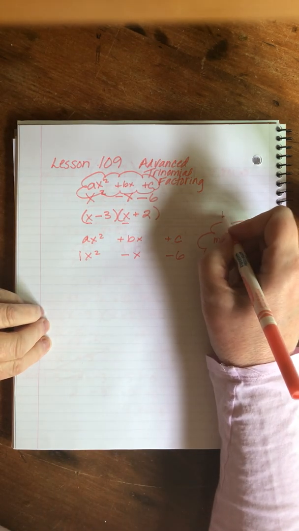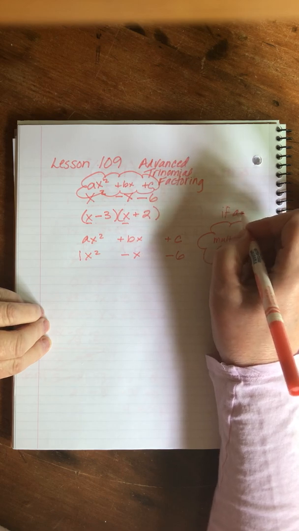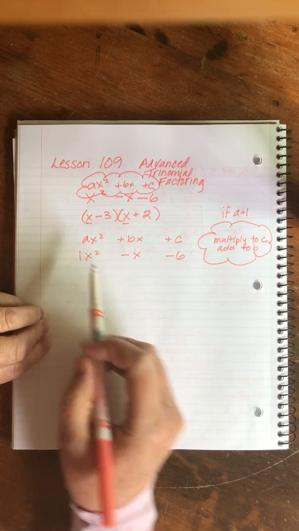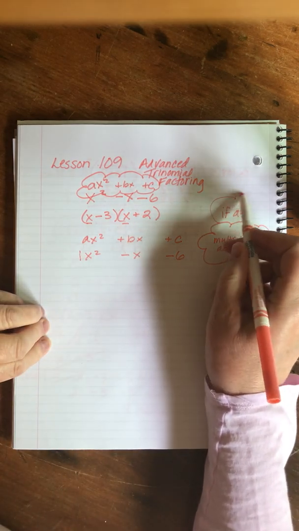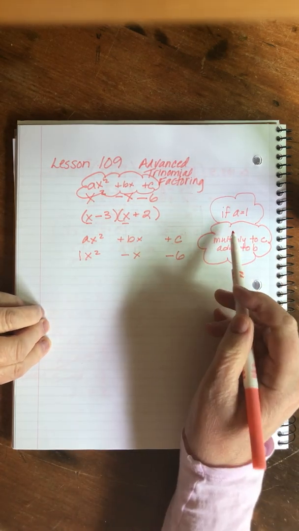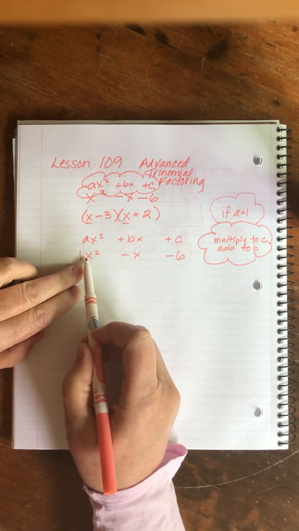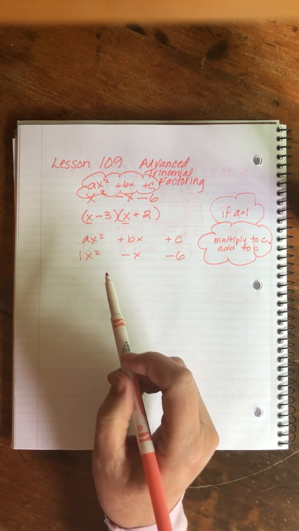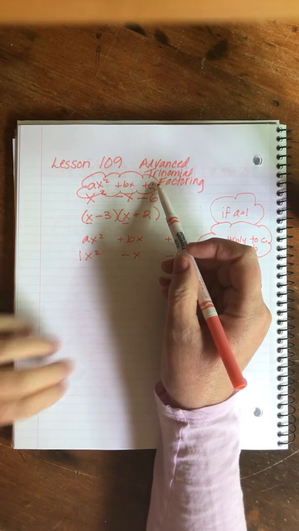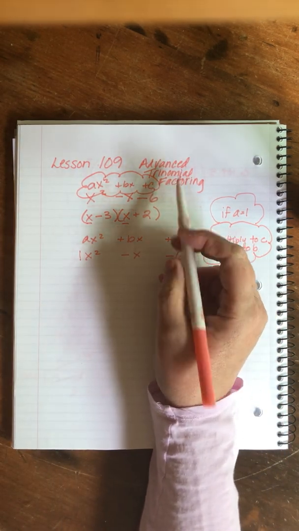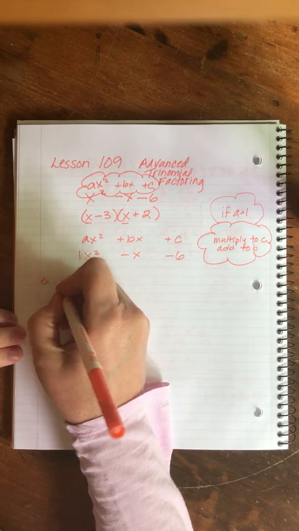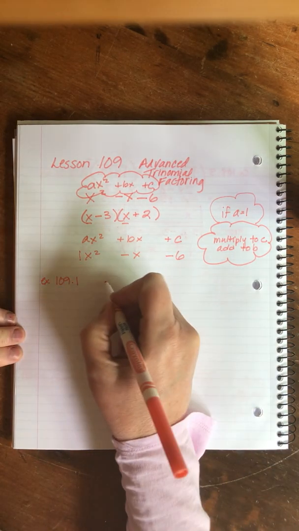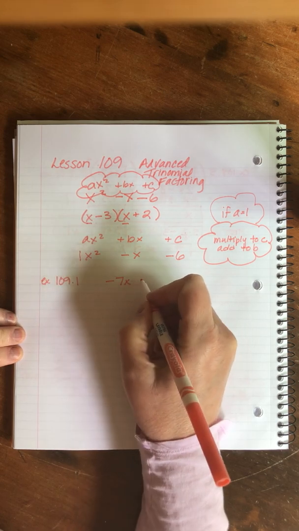So this is the rule if a equals 1, right? Which we don't even bother writing down. But this is the set of rules we use to factor a trinomial if the a term is equal to 1. But what if a is not equal to 1? Oh, that's what we're going to deal with today. That's the advanced bit. Okay, so let's look at the first example. 109.1. John, first of all, messes with us. He tells us to factor.